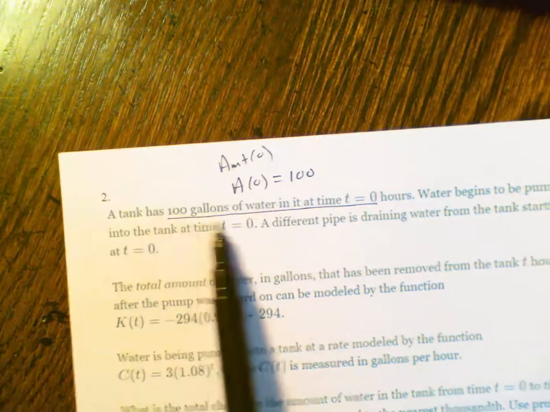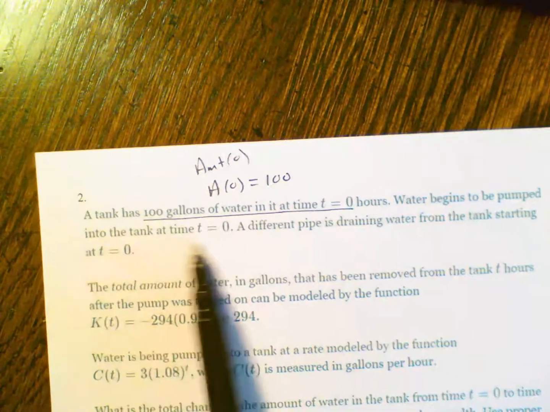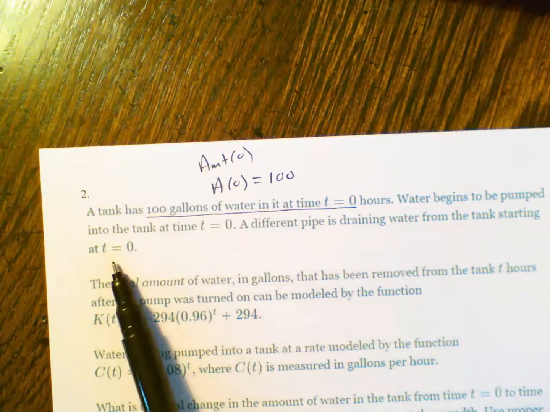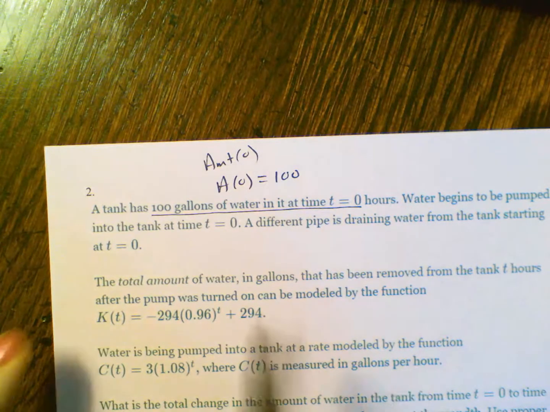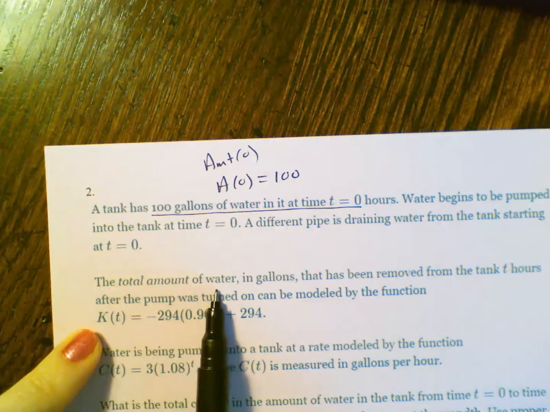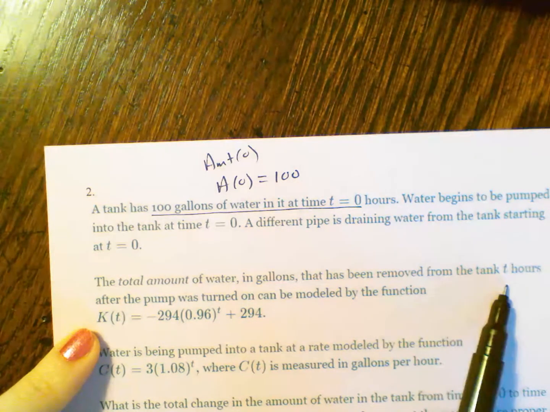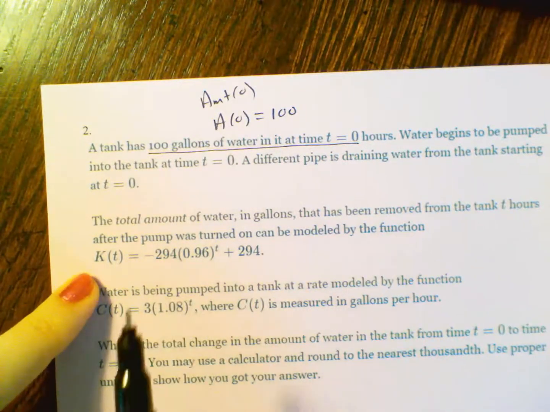Okay, so a tank has 100 gallons of water in it at time t equals 0 hours. Water begins to be pumped into the tank at t equals 0. A different pipe is draining water from the tank starting at that time. Same initial situation. The total amount of water in gallons that has been removed from the tank t hours after the pump was turned on can be modeled by this function.